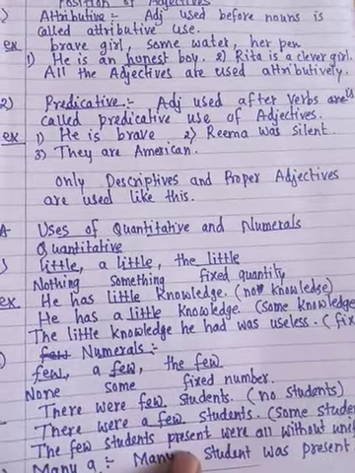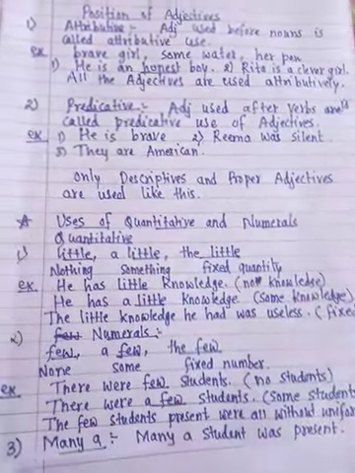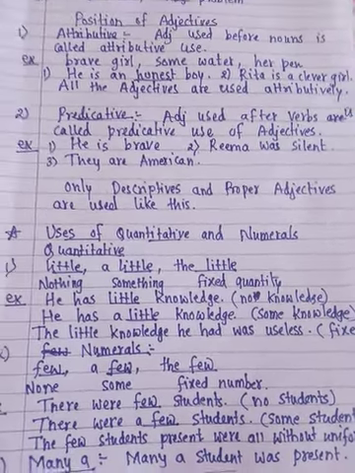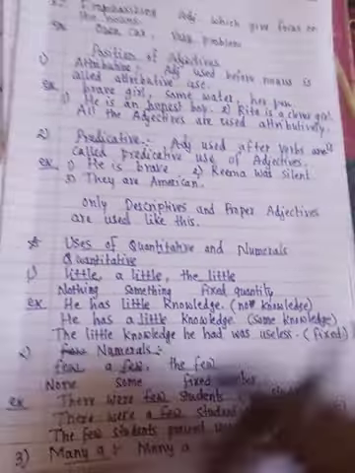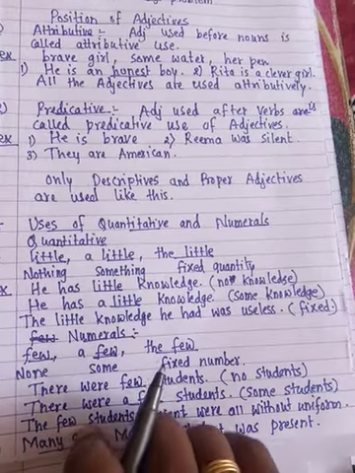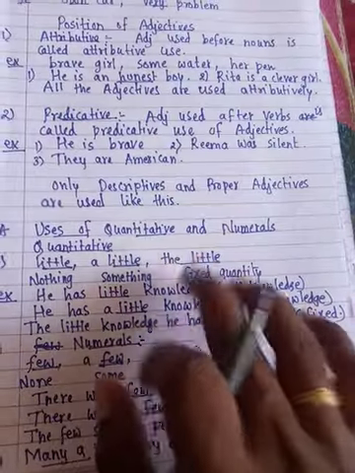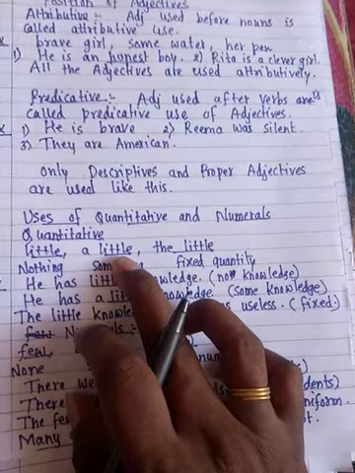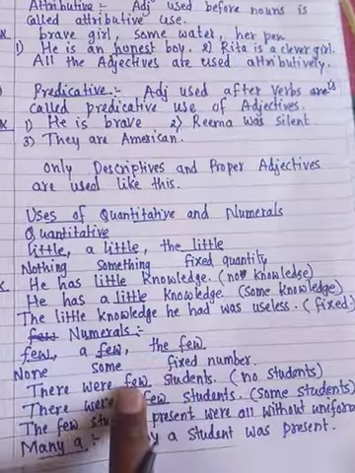The few students present were all without uniform. Yes, only some students were present, but the number can be told. A fixed number, maybe 10 or maybe 15, but a fixed number. At that time, we can use the adjective the few. So little, a little, the little, few, a few, the few. The only difference is that these are used before uncountable nouns and they show quantity, and these are used before countable nouns and they show the number of the nouns.